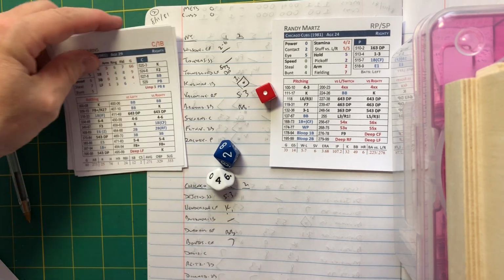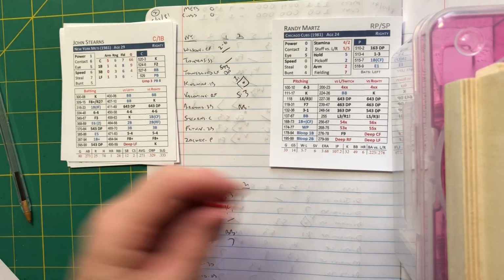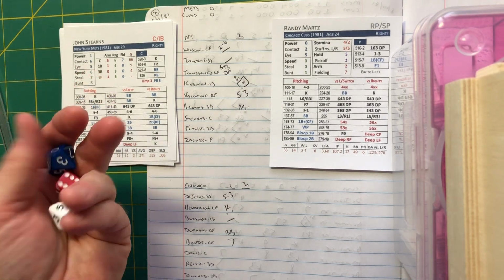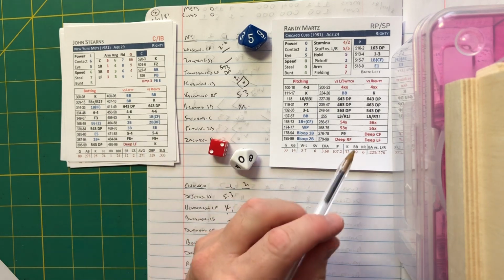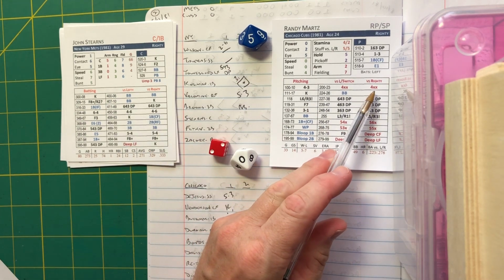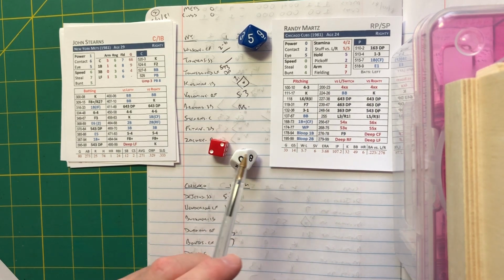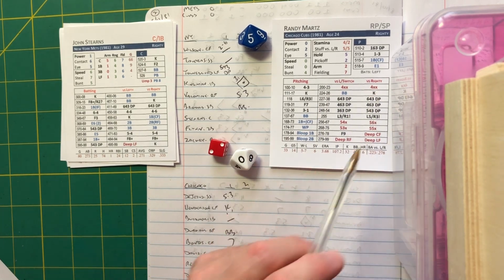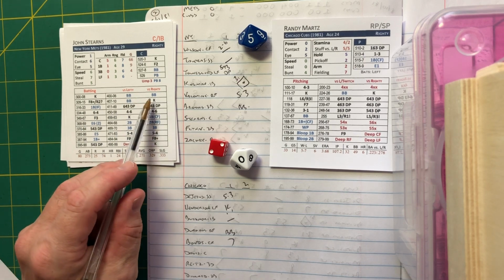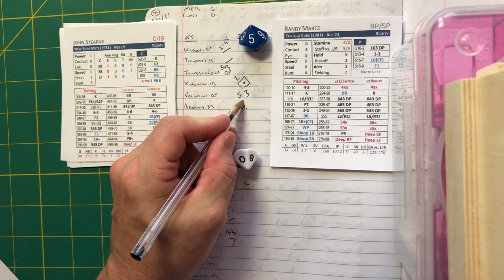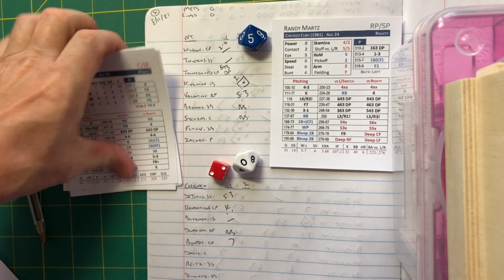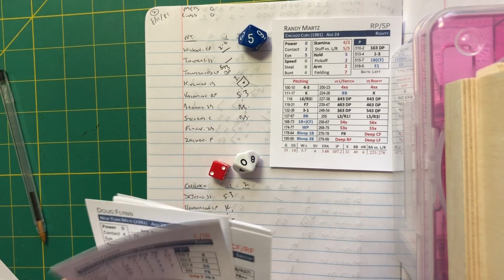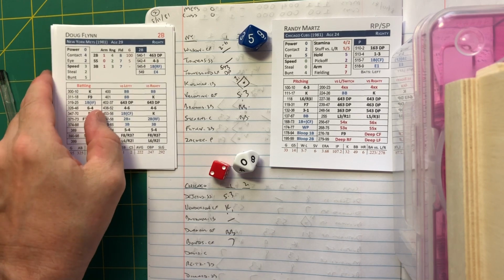Stearns. Infield playing for 2. The pitch from Martz is a 205. So we're going to transition this now. We go from a 205 to a 405. And it's ball 4. 2 walks in a row now for Martz. And Flynn comes to the plate. Still 1 out. On deck is Zachry.